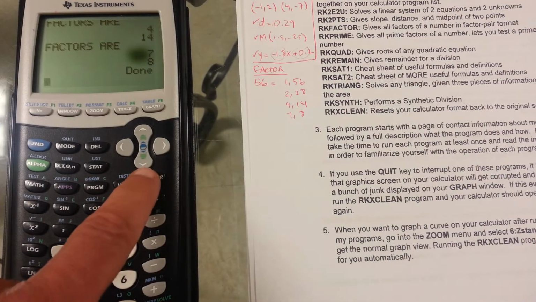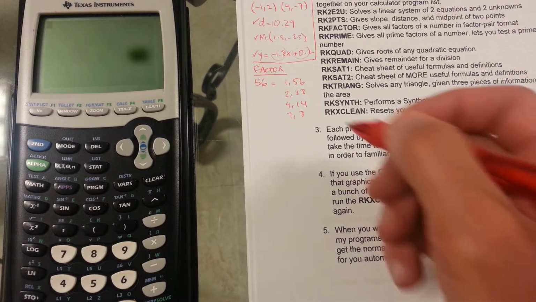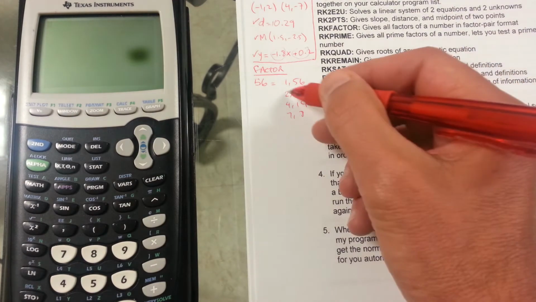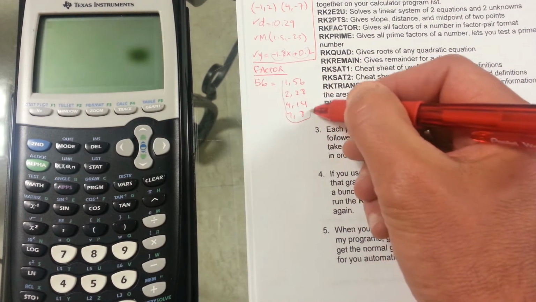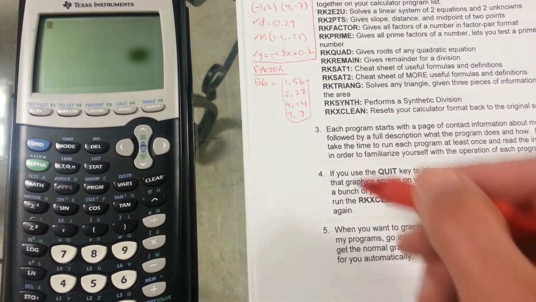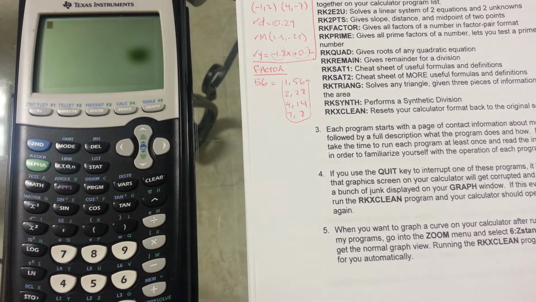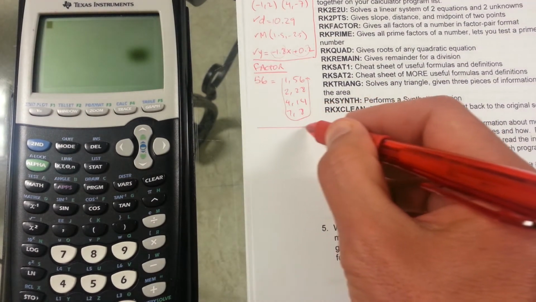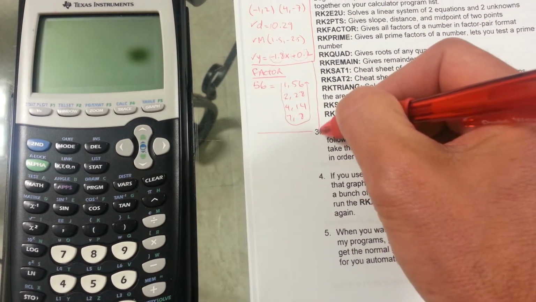So I'm going to hit the clear button now. So now if I wrote these all down here in numerical order, or all the factors of 56 in factor pair form, that's what this program does.